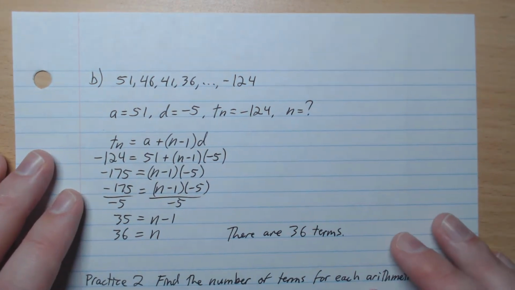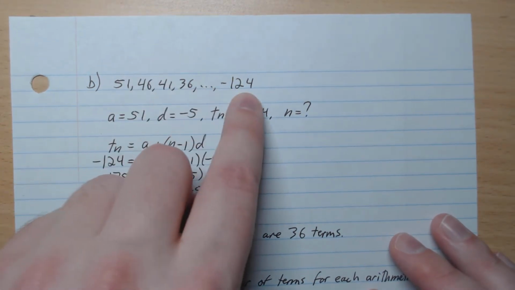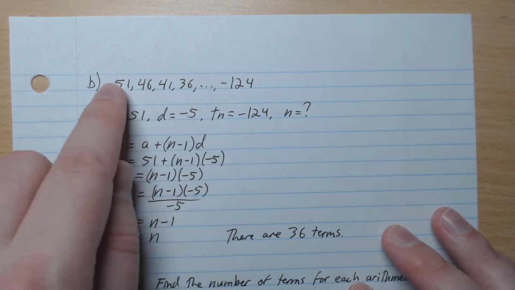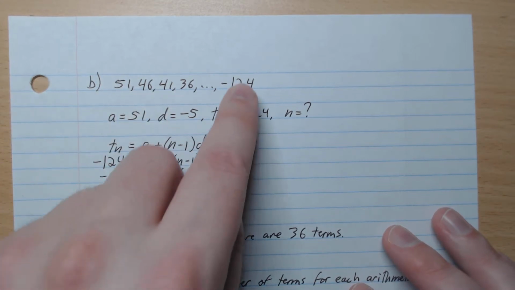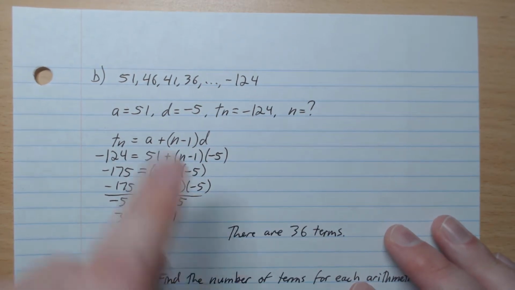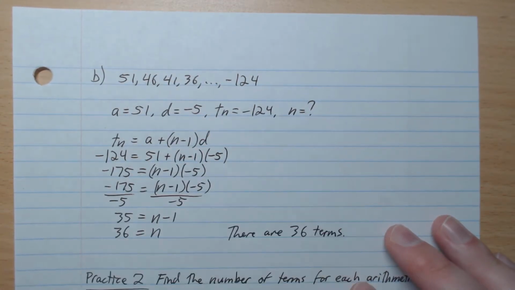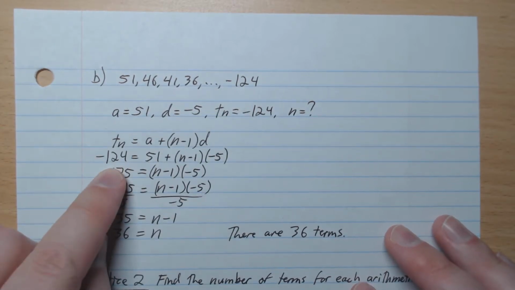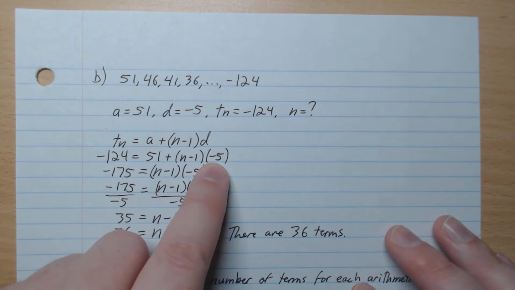Okay, B, same question: 51, 46, all the way to negative 124. A is 51, D is negative 5, Tn is negative 124, and n is what we're looking for. How many terms are there? n is our unknown. So we know Tn is going to be negative 124, A is 51, D is negative 5, like that.